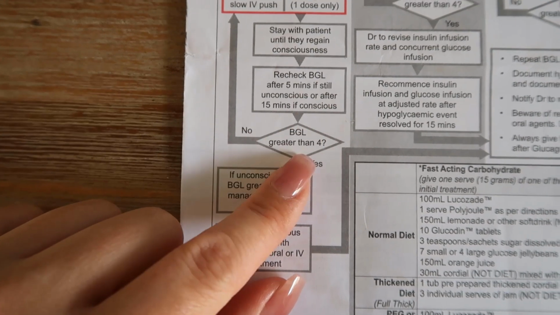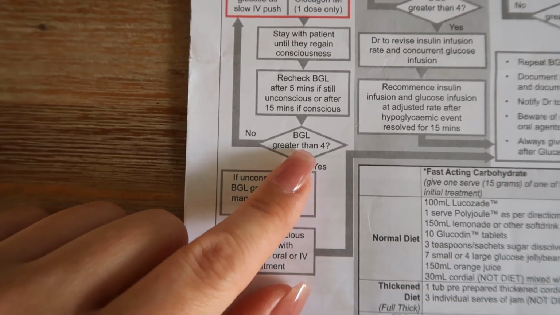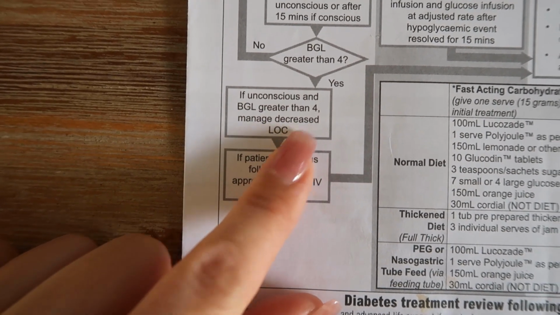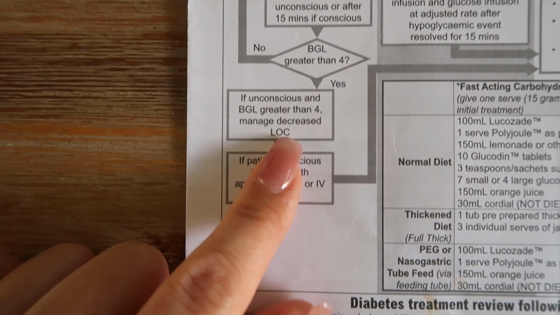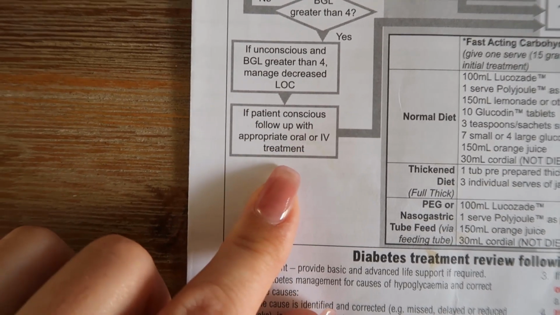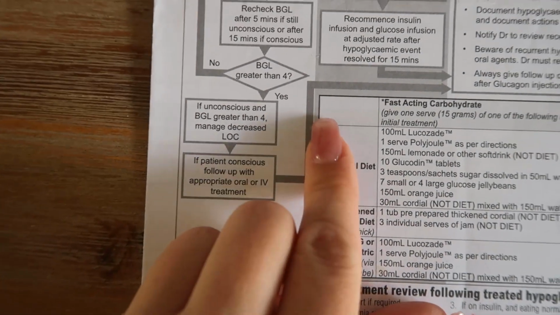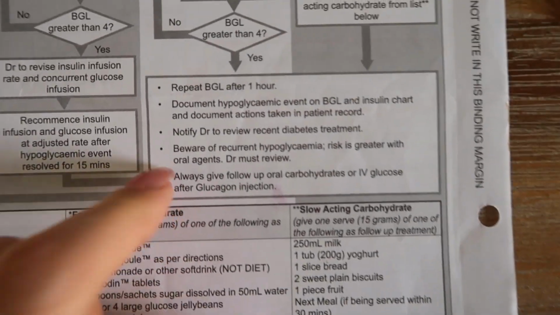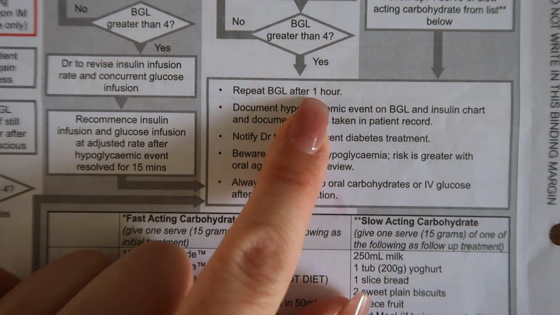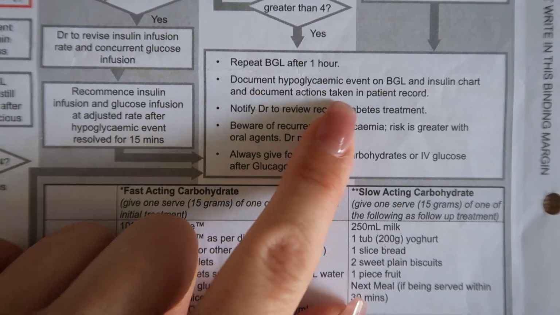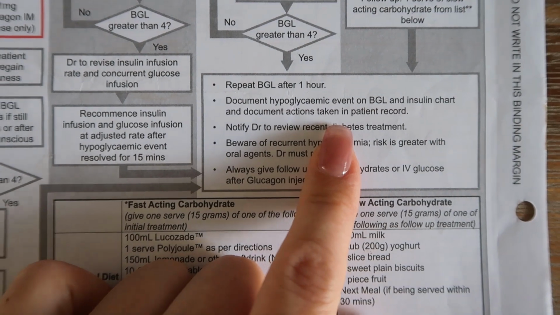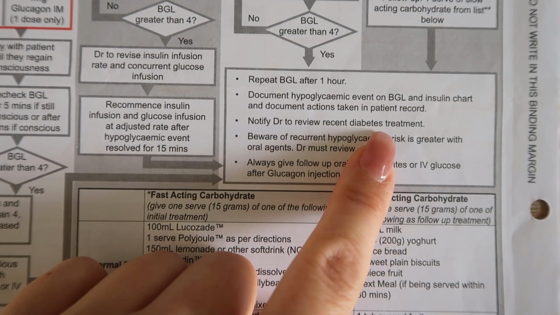If the BGL went above 4, then if unconscious and BGL greater than 4, manage decreased loss of consciousness. If the patient is conscious, follow up with appropriate oral or IV treatment. When you go here by the big arrow, it gives you the treatment options. Repeat BGL after 1 hour. Document the hypoglycemic episode on a BGL chart and also in the patient's records, which will be your progress notes. Notify the doctor to review recent diabetes treatment.